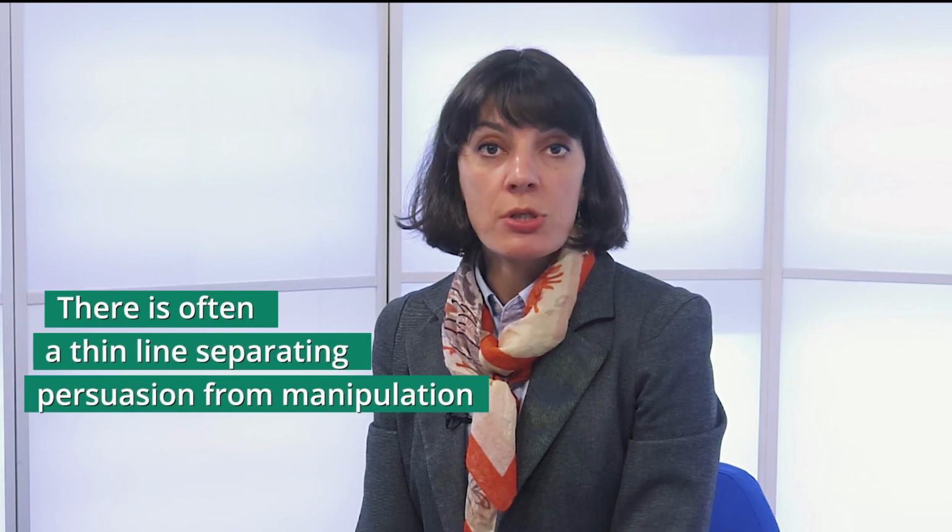There is often a thin line separating persuasion from manipulation. As mentioned before, one of the key differences between the two is that persuasion involves a transparent strategy, whereas in the case of manipulation, we are dealing with hidden and unethical practices, such as being untruthful or deliberately hiding relevant data for the personal gain of the manipulator.